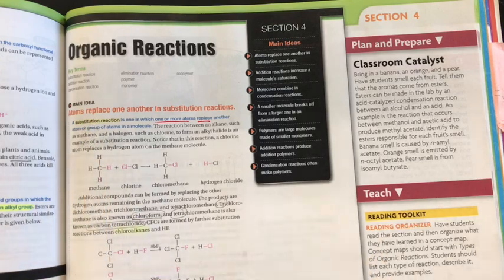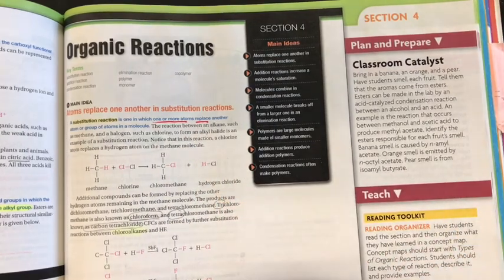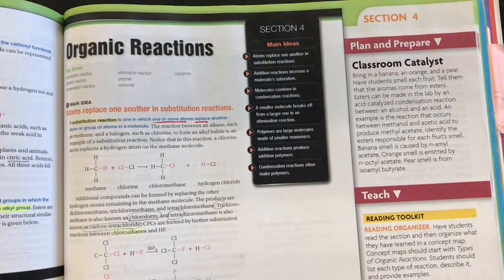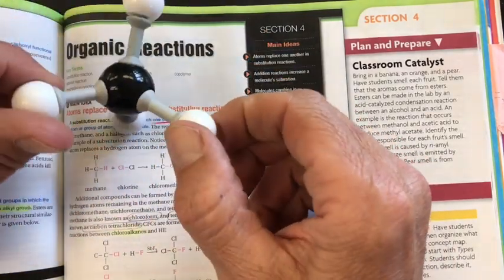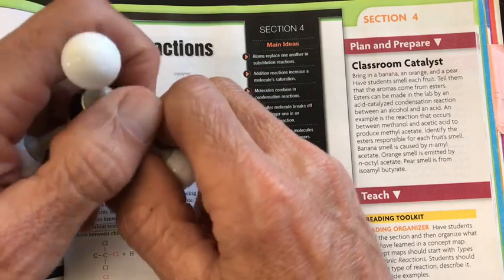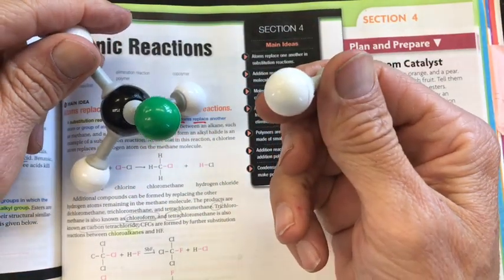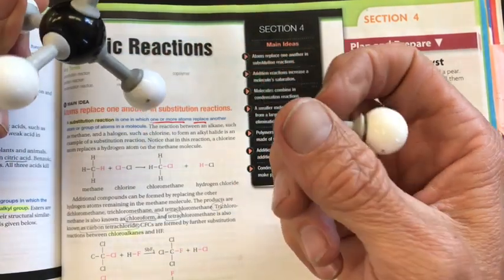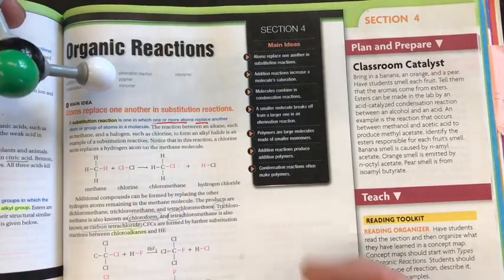First one is a substitution reaction where one or more atoms replace another. When you're playing basketball or football or something like this, when someone goes to take the place of another player, we call that a sub. Well, same thing works here. So if we have, say, methane here, we can take one of these hydrogens off and put a chlorine in its place. This hydrogen was just substituted. So this is called a substituted hydrocarbon. All right, substitution reaction. And you can see an illustration of it here in your book.